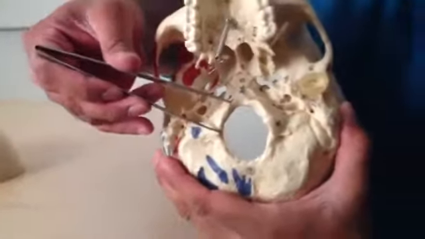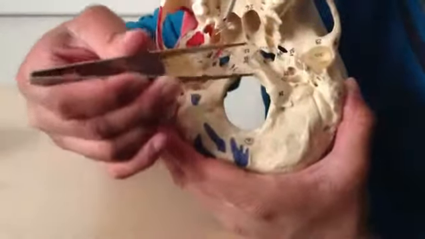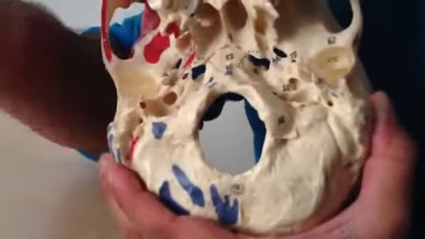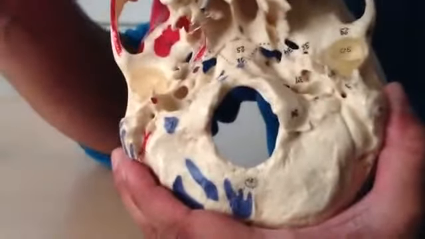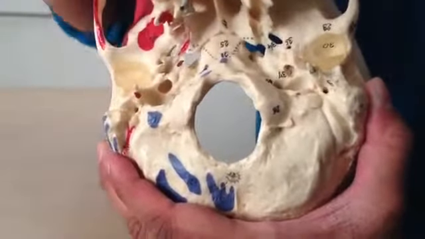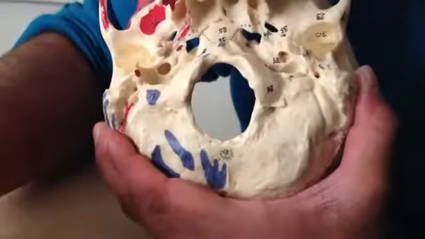And here we have these huge masses, the occipital condyles. The occipital condyles are basically taking the weight of the skull, and it's sitting on the atlas, the C1 vertebra. So all of this weight of the skull, and it's quite heavy actually, is transmitted through these occipital condyles down into the vertebral column.